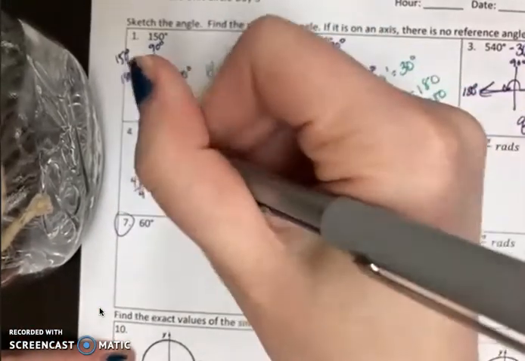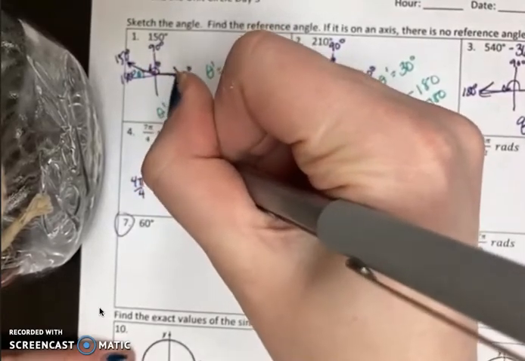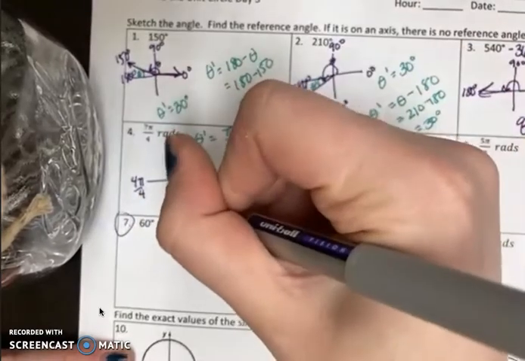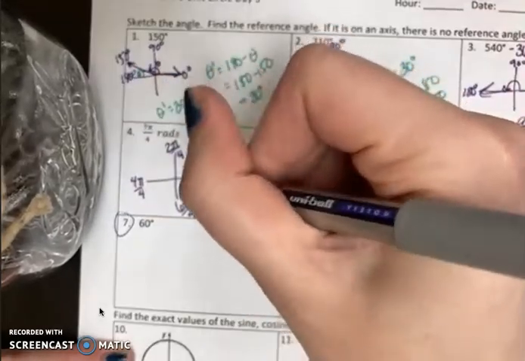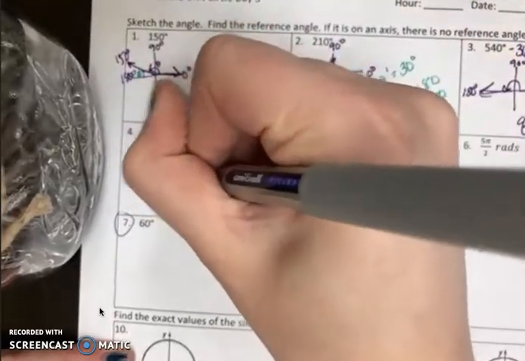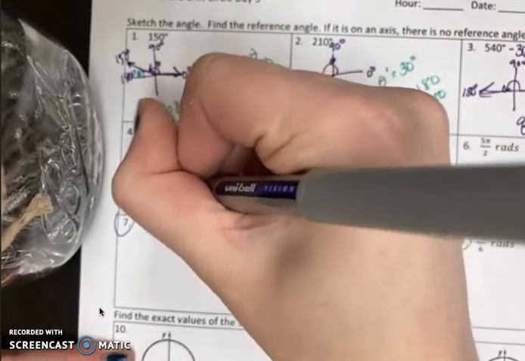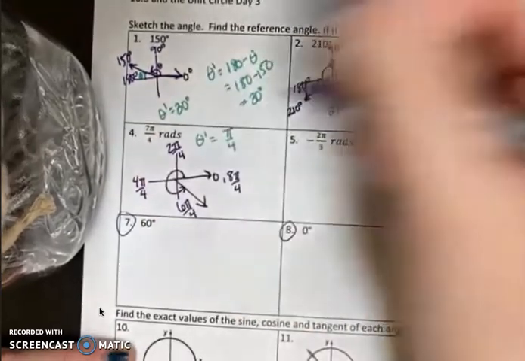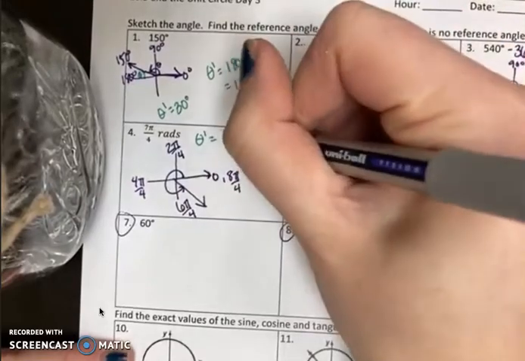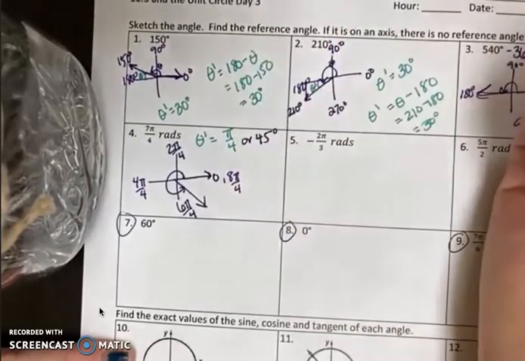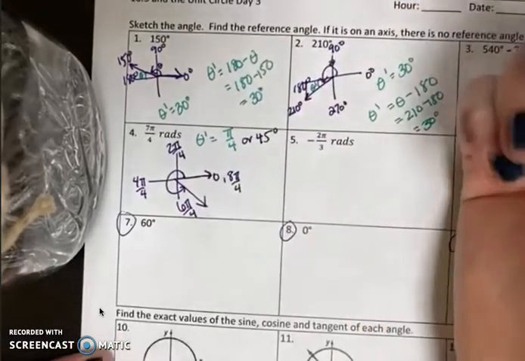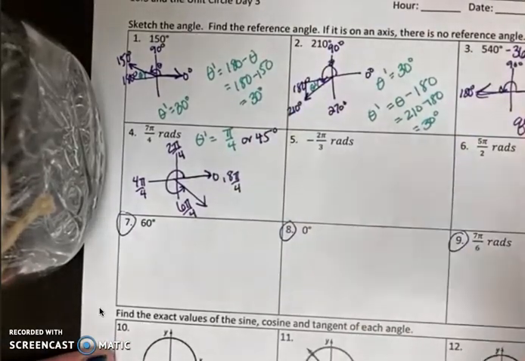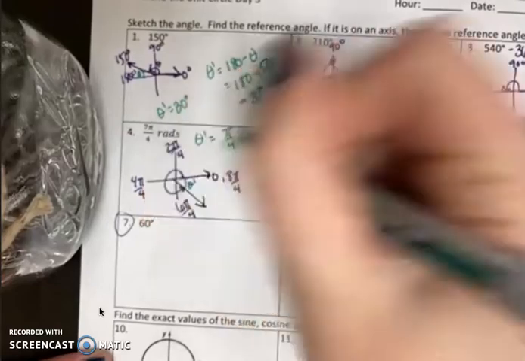Halfway between 0 and 4 is 2. Halfway between 4 and 8 is 6. So 7 pi over 4 is between 6 and 8. So I start here. Rotate. There we go. Pi over 4, by the way, is 45 degrees. So I know that the legs would be root 2 over 2, root 2 over 2 if I had to deal with that. But this right here is my theta prime.